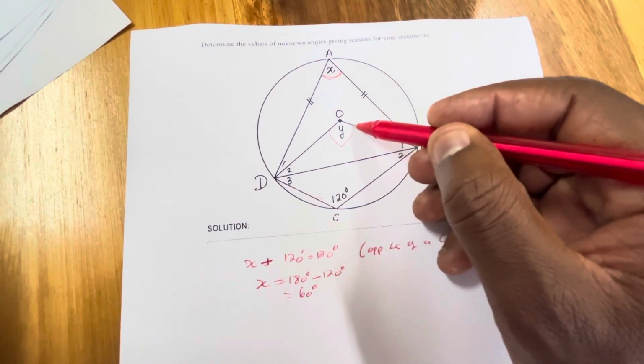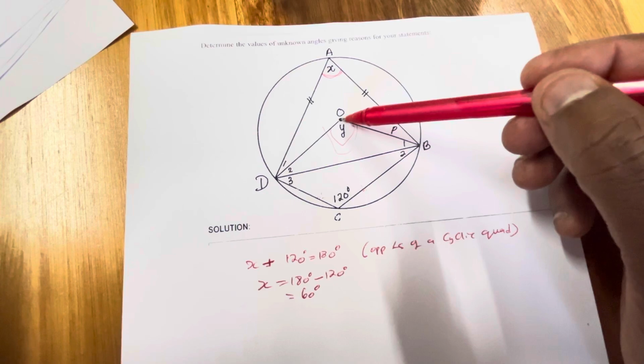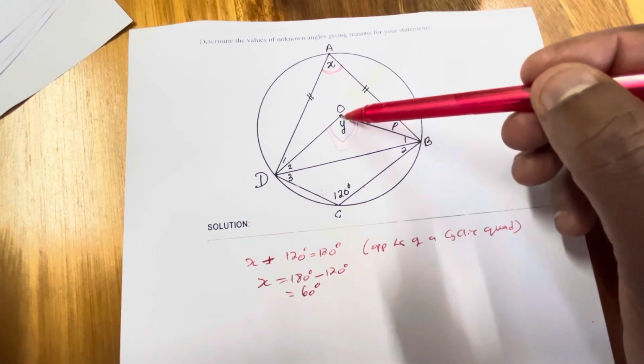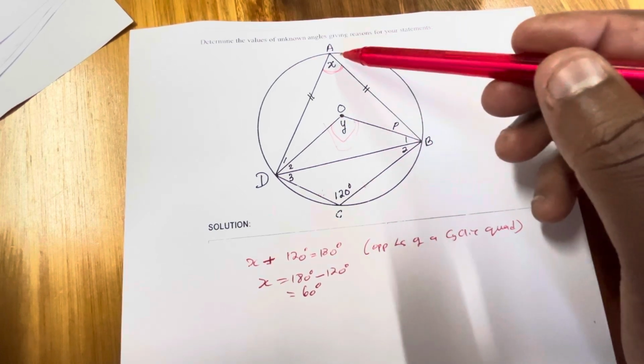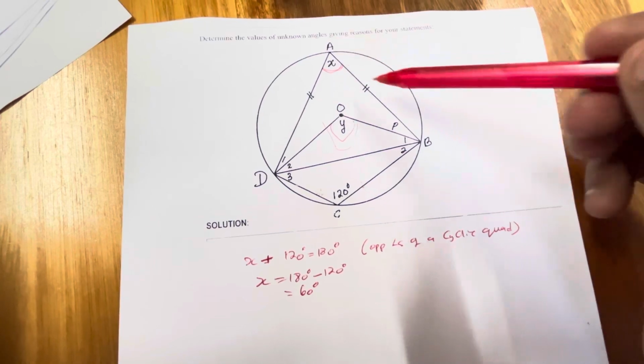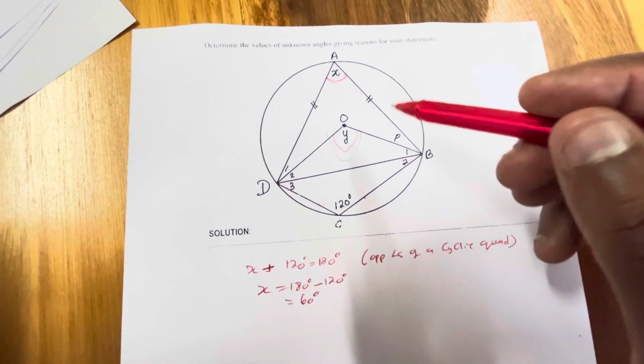Now Y, when you see Y it's at the center of a circle, so we think about theorem number 2. We stated that angle at center is equal to 2 times angle at the circumference of a circle.